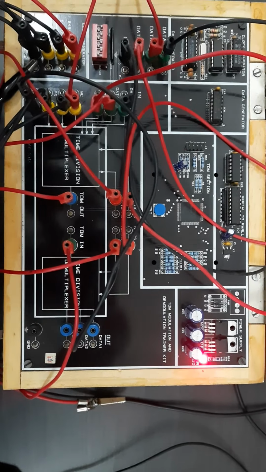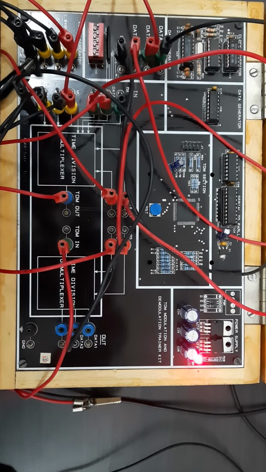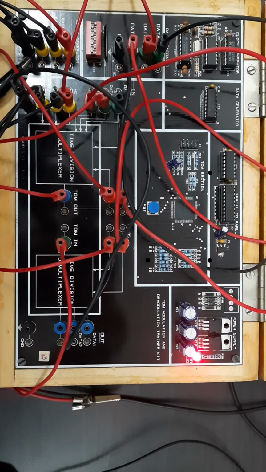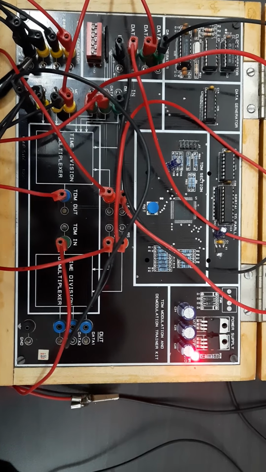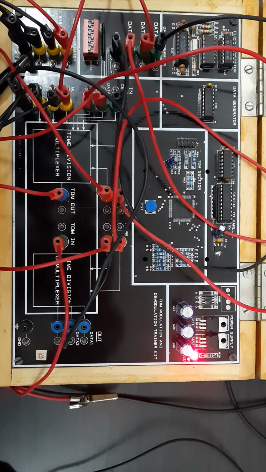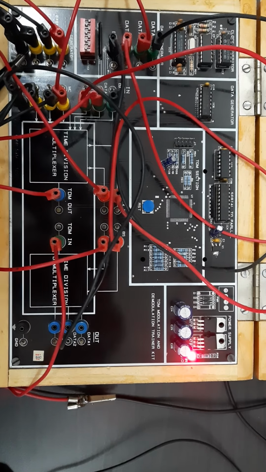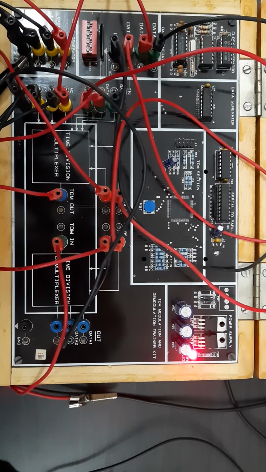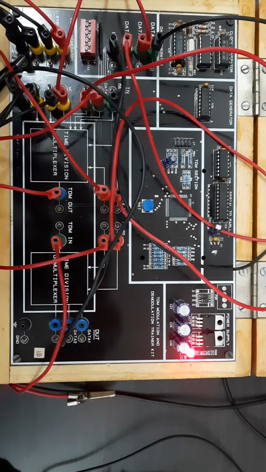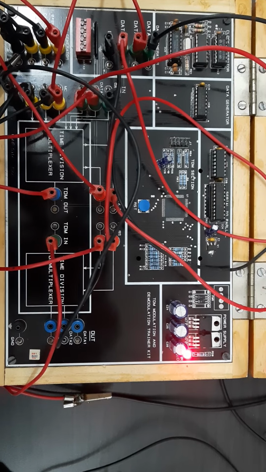Hello students, welcome to the 7th semester ADC, that is Advanced Communication Laboratory. In this laboratory we have two sections, part A and part B. In part A we have hardware equipment kind of experiments. In part B we have MATLAB code simulations. So let us move on to the part A section.